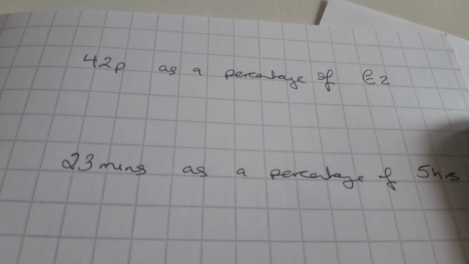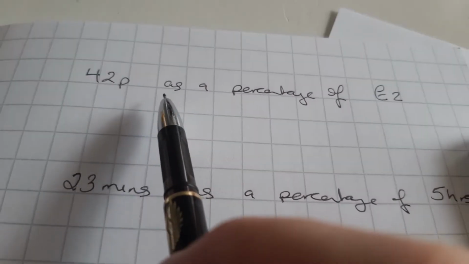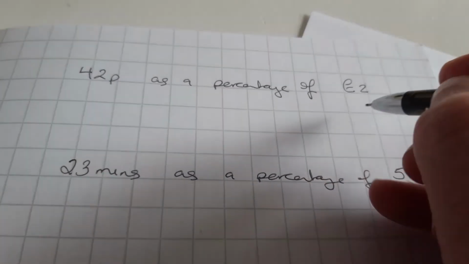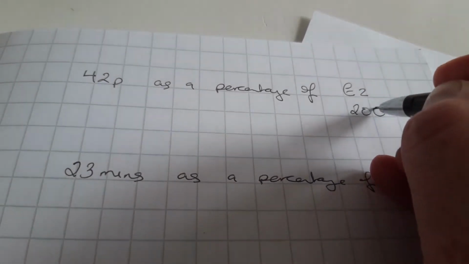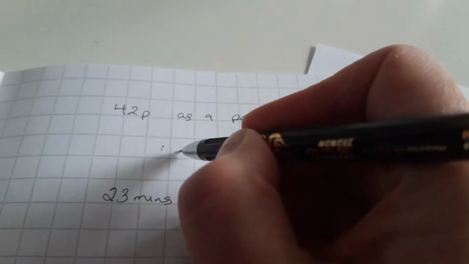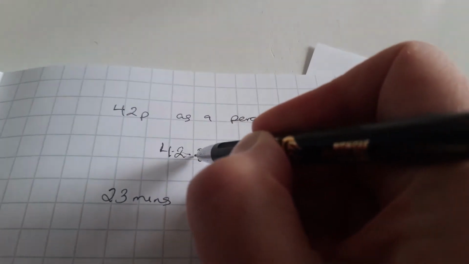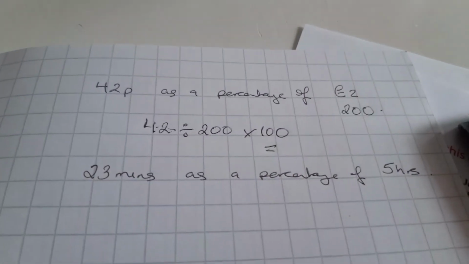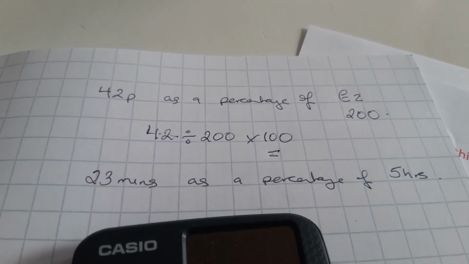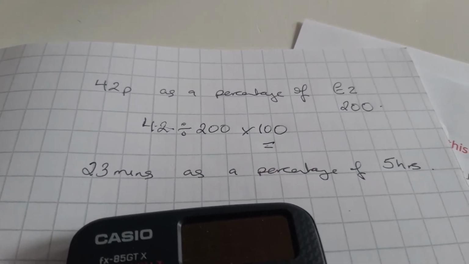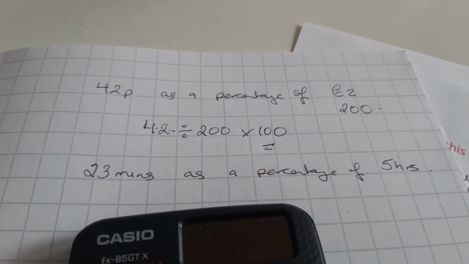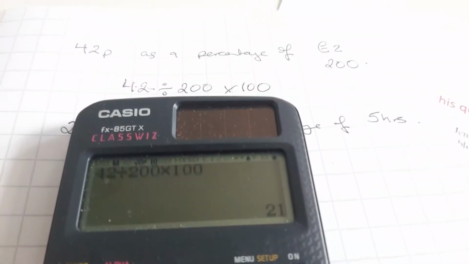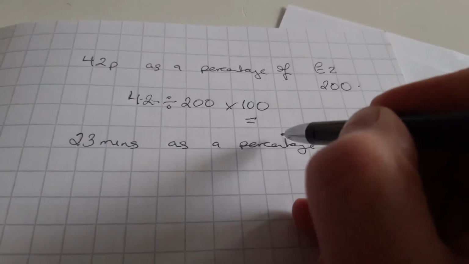So now we have another one with different units, so we have a little bit of thinking to do before we start. This is in pence and this is in pounds. So you would change that to 200 pence. And then you do your working out. 42 divided by 200 times 100. When you multiply by 100, really what you're doing is you are making it a percentage. That's why you multiply by 100. So 42 divided by 200 times 100, 21%.